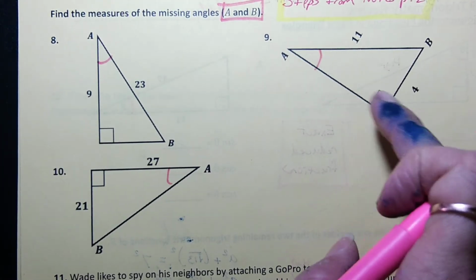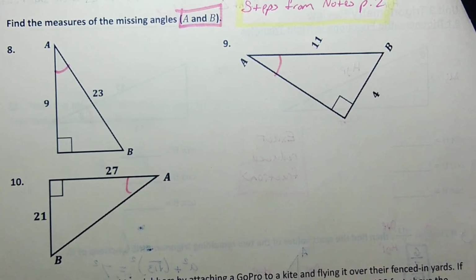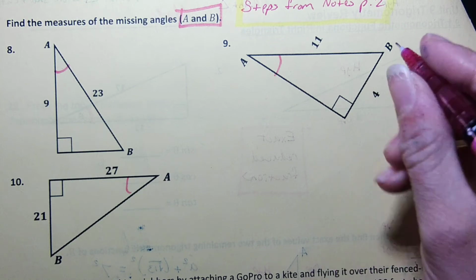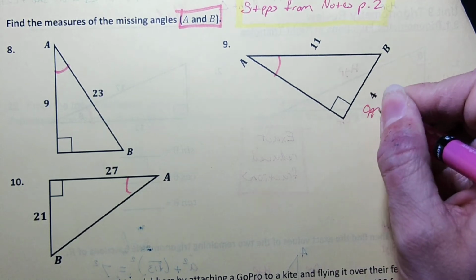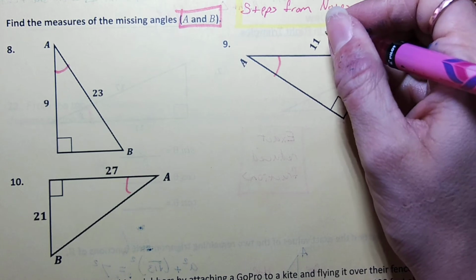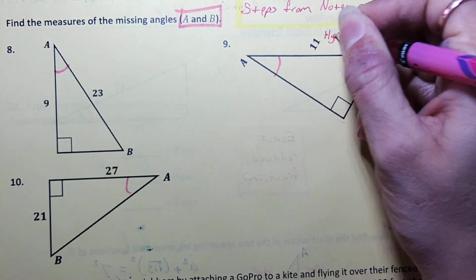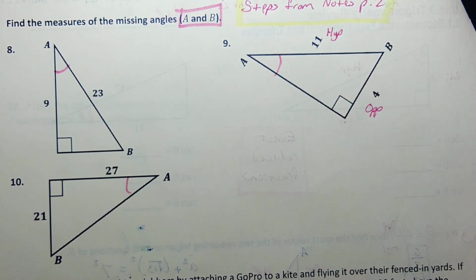And let's go ahead and do number 9 together, that tilted one. So we start with the angle. Our next step is to determine the side relationships. 4 is opposite. What's 11? Hypotenuse. Could we use the Pythagorean theorem? We could, but we actually don't need to here. We're not solving the triangle. We're just trying to find the 2 angles.